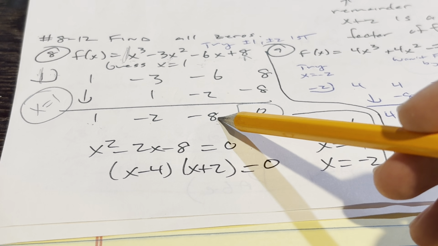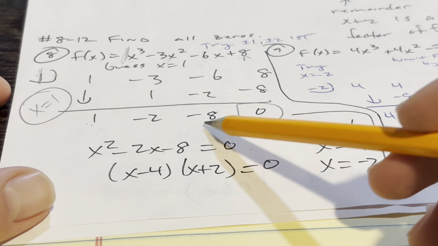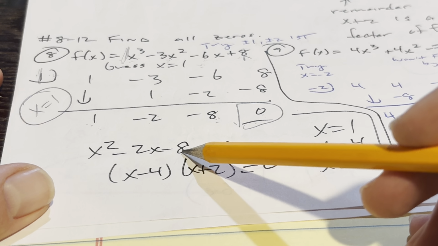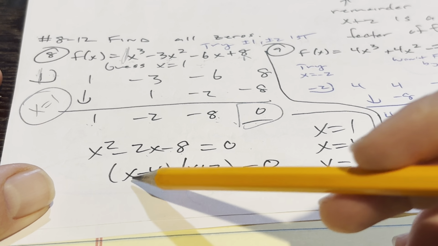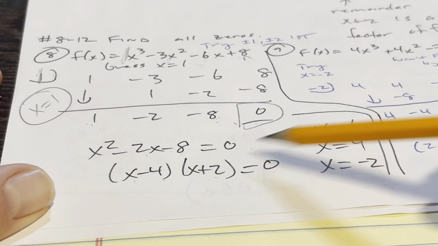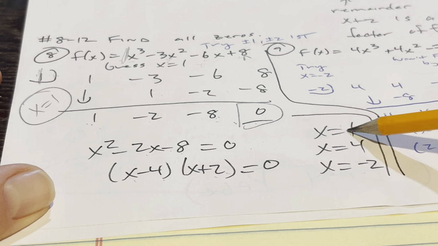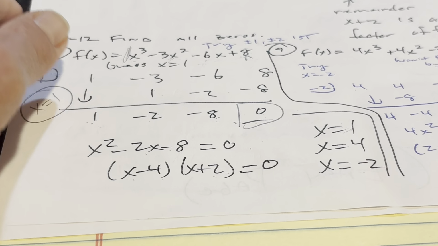Again, you did this in January or February of this year. And then I just do easy factoring. Multiplies to negative 8 and differs by 2. X minus 4, x plus 2. Cover up method gives me x equals 4, x equals negative 2. And don't forget about that x equals 1 at the beginning.